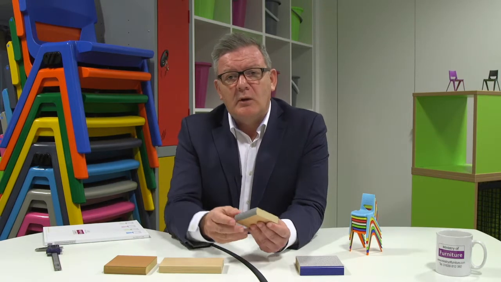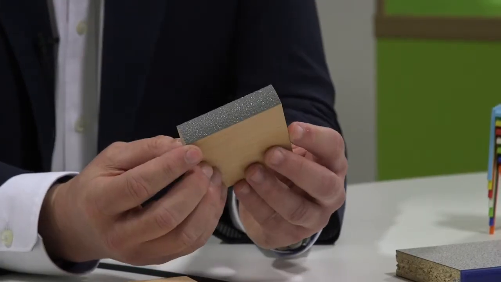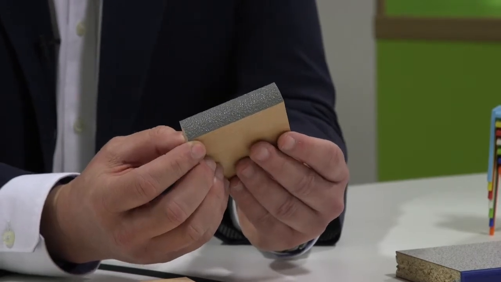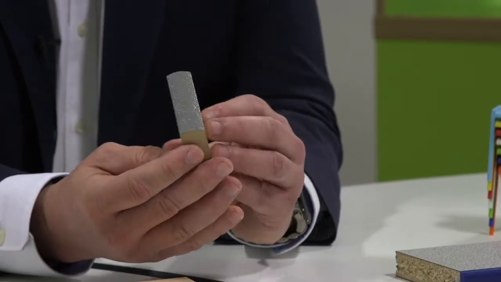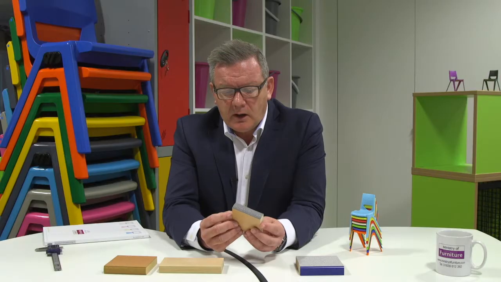As you can see, it's a bit of a weird and wonderful shape. So we can get away from the traditional square, rectangular and trapezoidal shapes and into areas of circles and curves and so on.